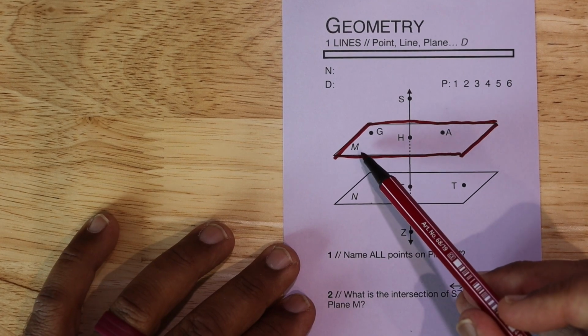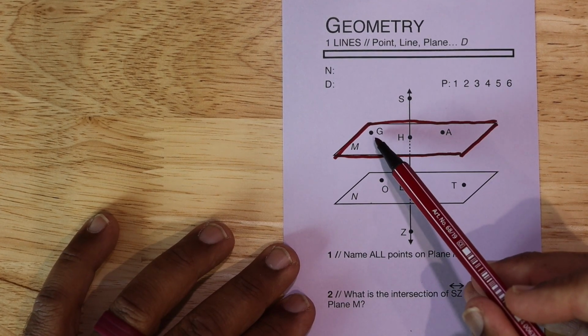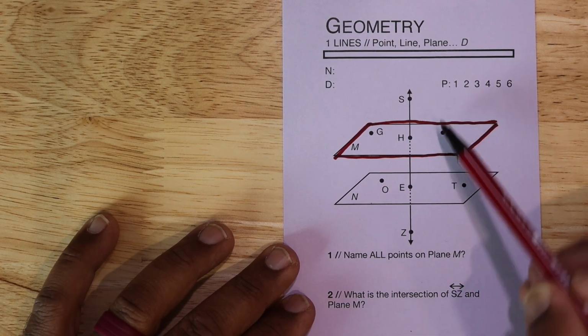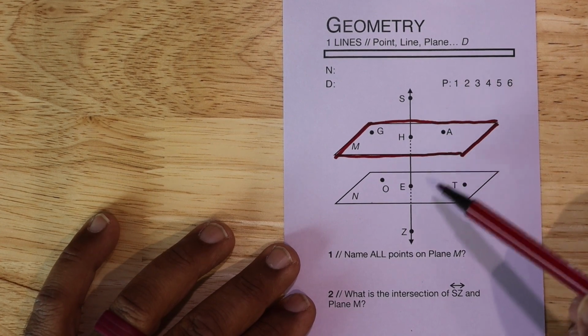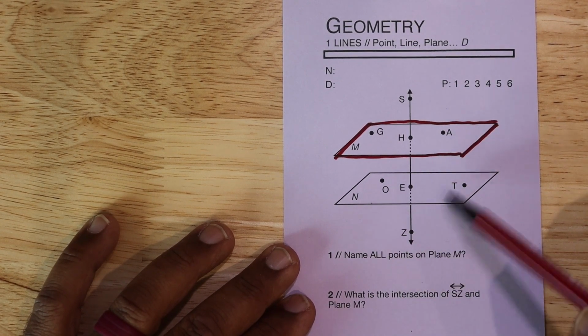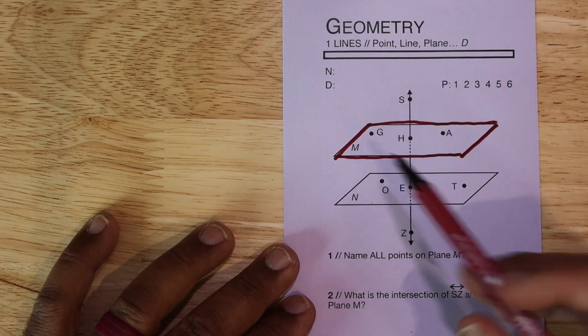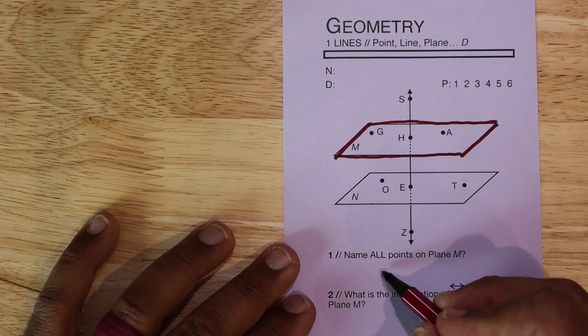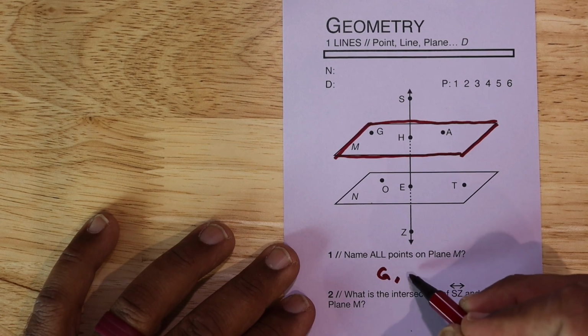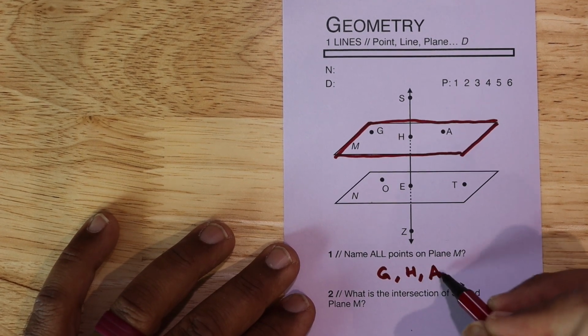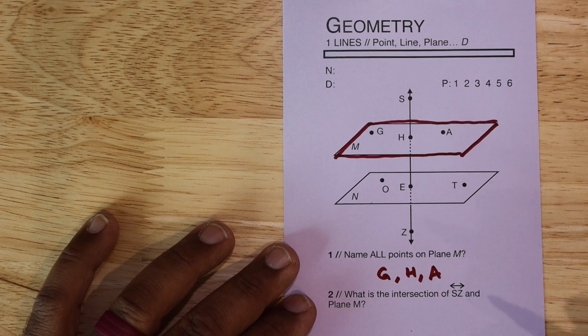So plane M, all the points on it. So G, H, A. S is above it, so that doesn't count. E is below it, that doesn't count. All these are below it, it doesn't count. I'm not going to use the letter M. That's the name of the plane, not a point. So name all points: G, H, A. And the order doesn't really matter.